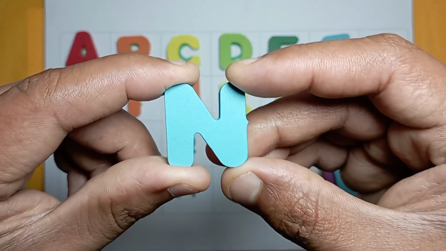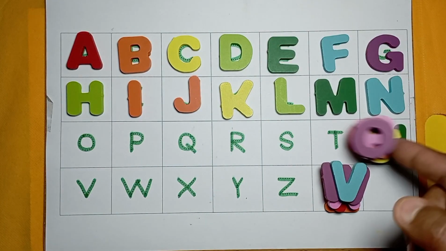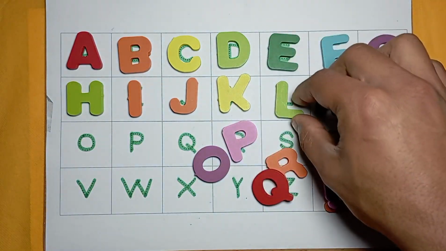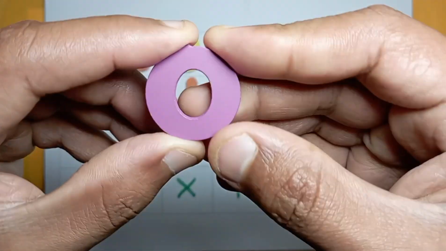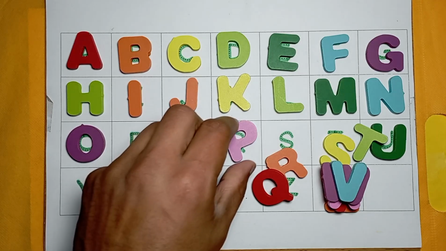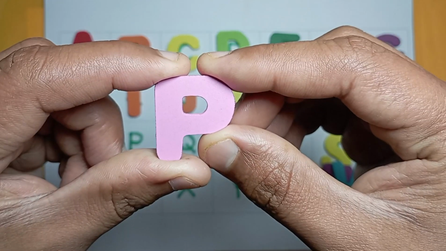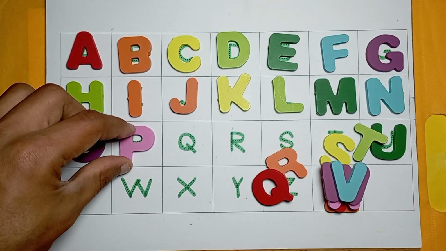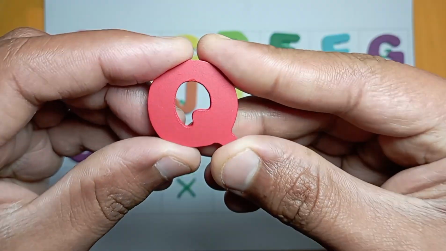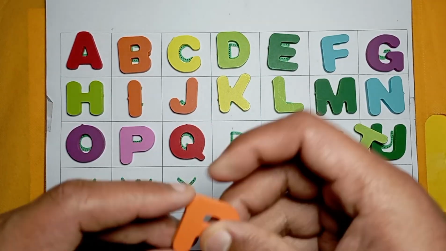N for nose. O for orange. P for peacock. Q for crane.